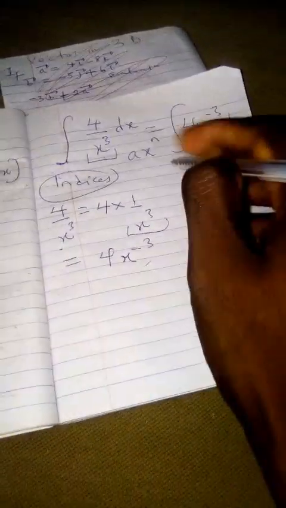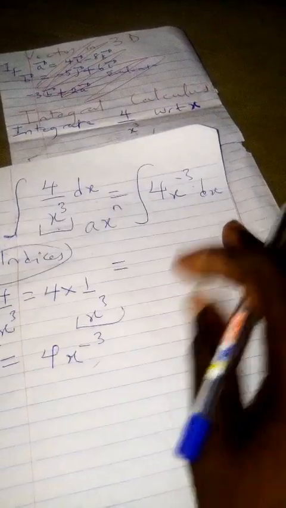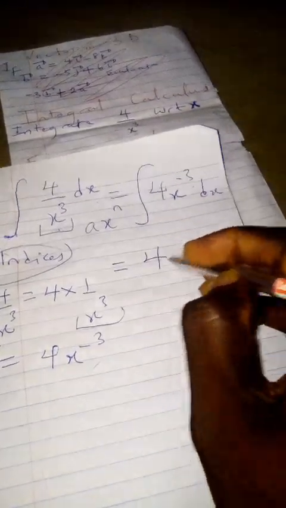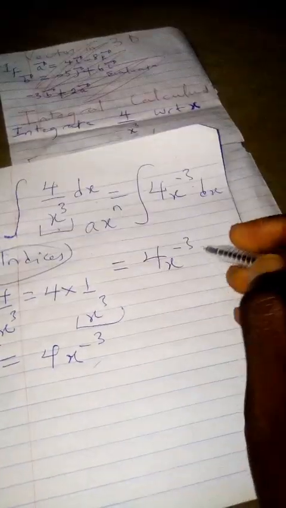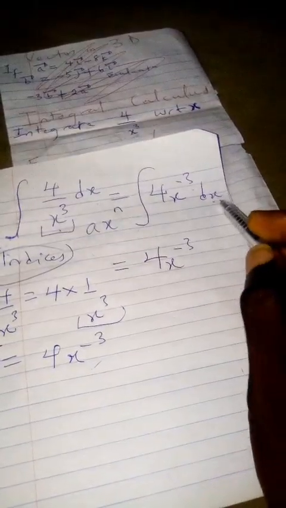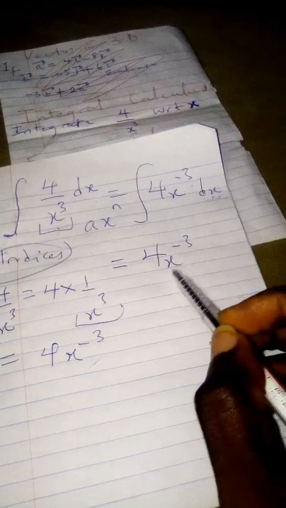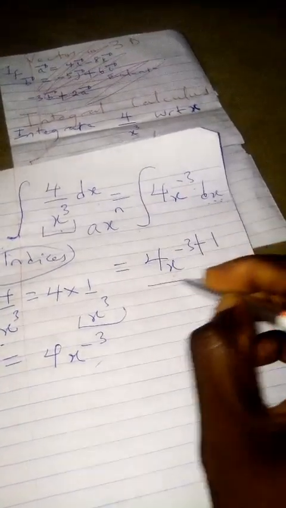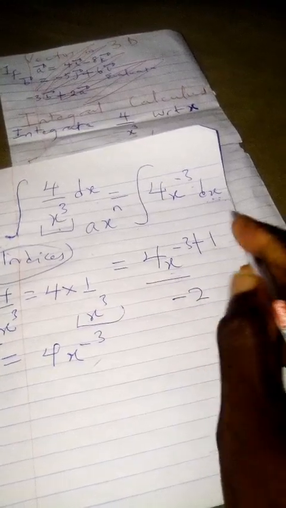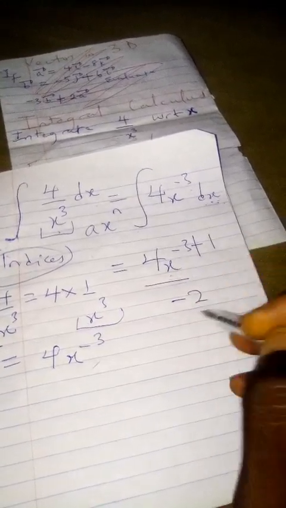So at this junction, I think it's easy to do now. So what you do is you bring out the question. Do you understand? Yeah, this is the question. So you now look for x. That's where dx comes in. So you look for the x, you focus on the x. Now you add 1 to the power and you divide the answer by the new power. The new power is minus 2.